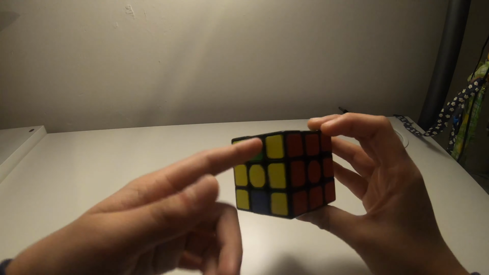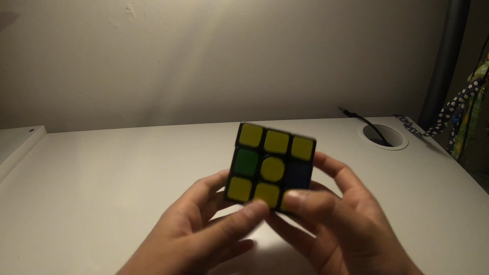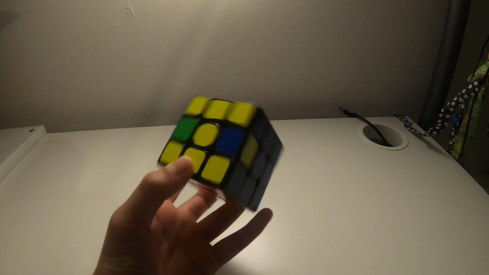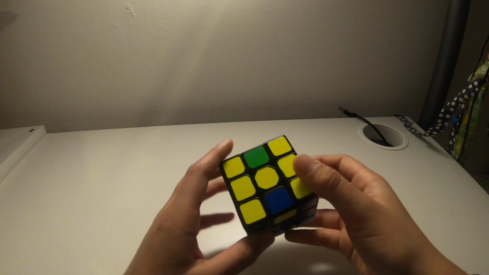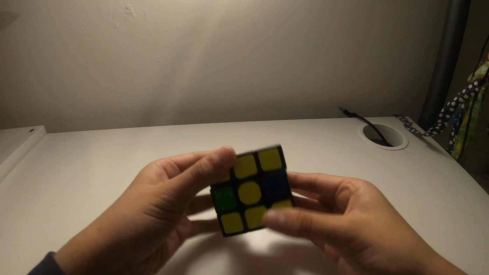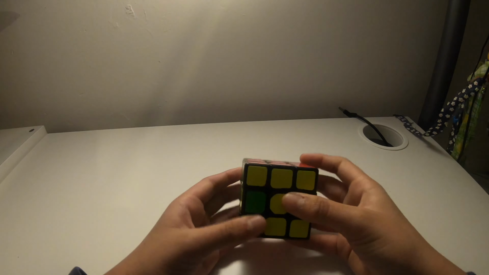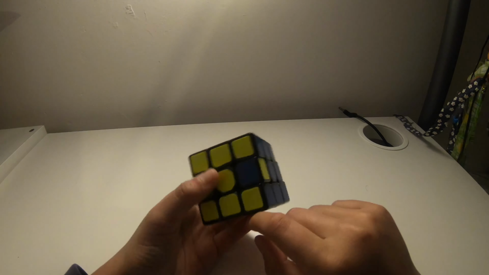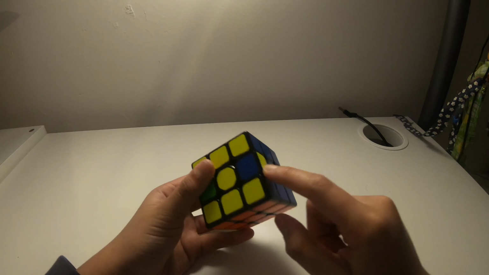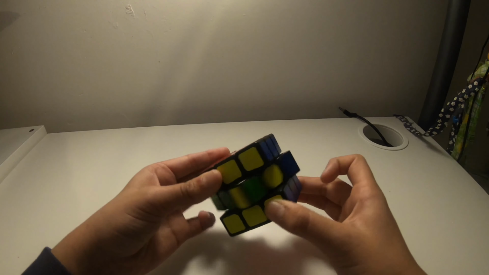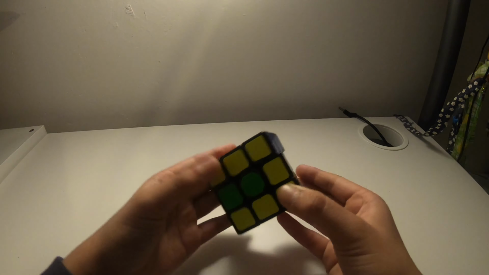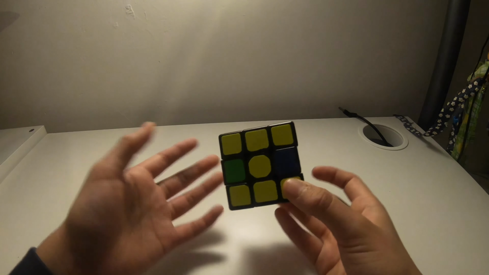So how do we flip 2 edges? So basically the idea is, we can flip one of them within the equator slice, which is this slice. And what we can do is, say, flip this one within the equator, move this one, and then do the reverse and flip it and just move it back. Here, I'll show you what I mean.